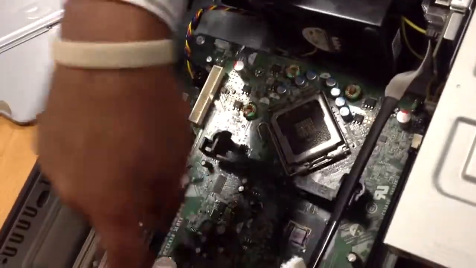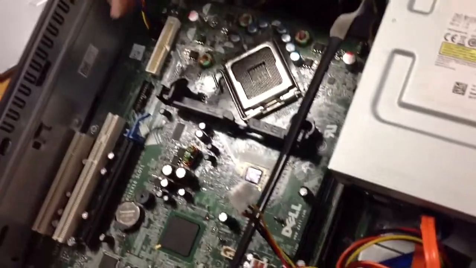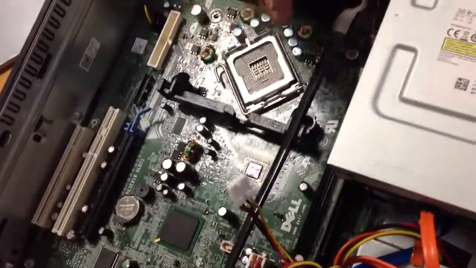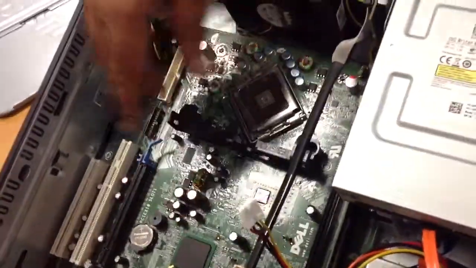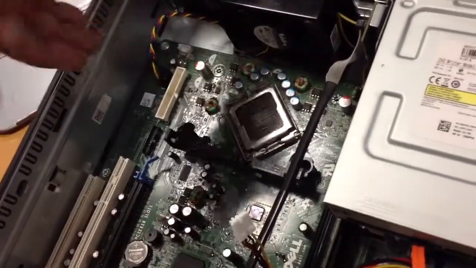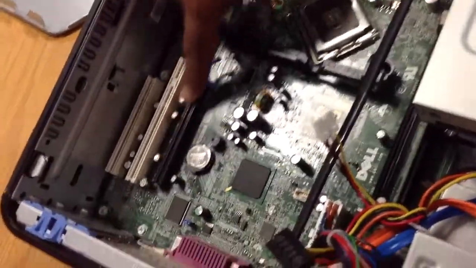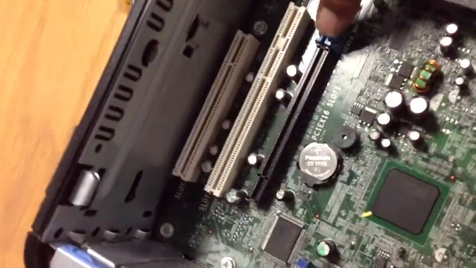All of these other bits on this big green board. This green board is called a motherboard. It's a circuit board. And just like your mother looks after your family, this circuit board looks after all the different components of the computer. But we can add extra bits onto it with these things here. These are called expansion slots.